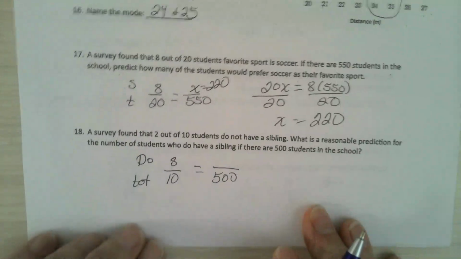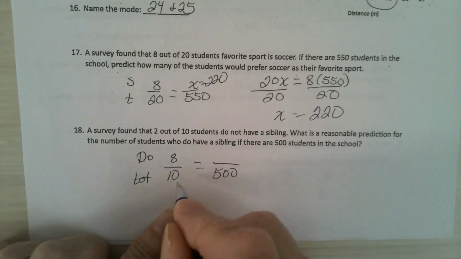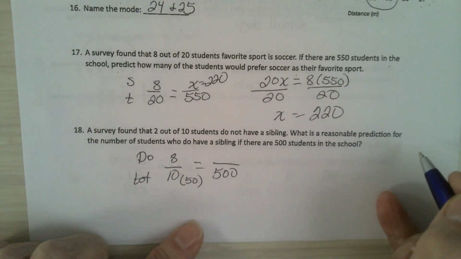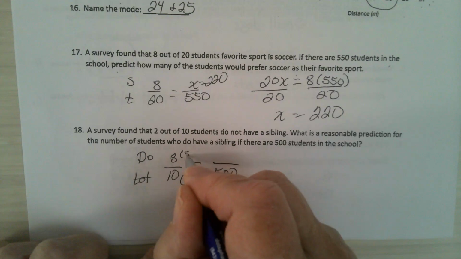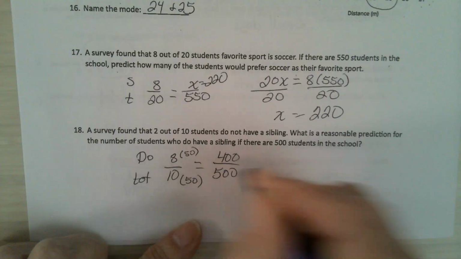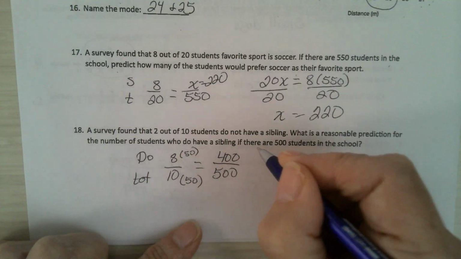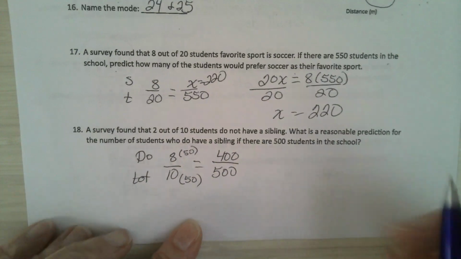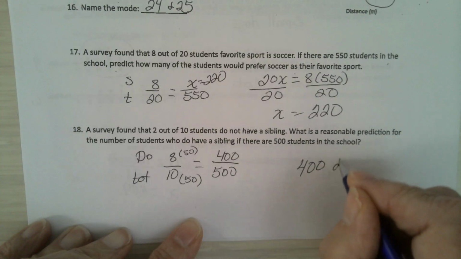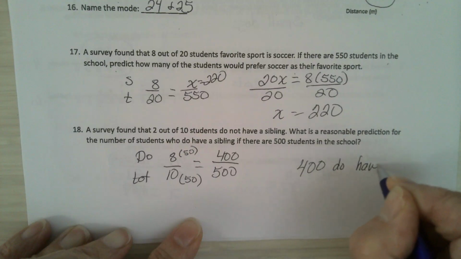Well, this one's pretty easy because if I take 10 times 50, I get 500, right? So I can just take 8 times 50, and the answer is 400 do have siblings. Any questions? All right, let's go to the next page.